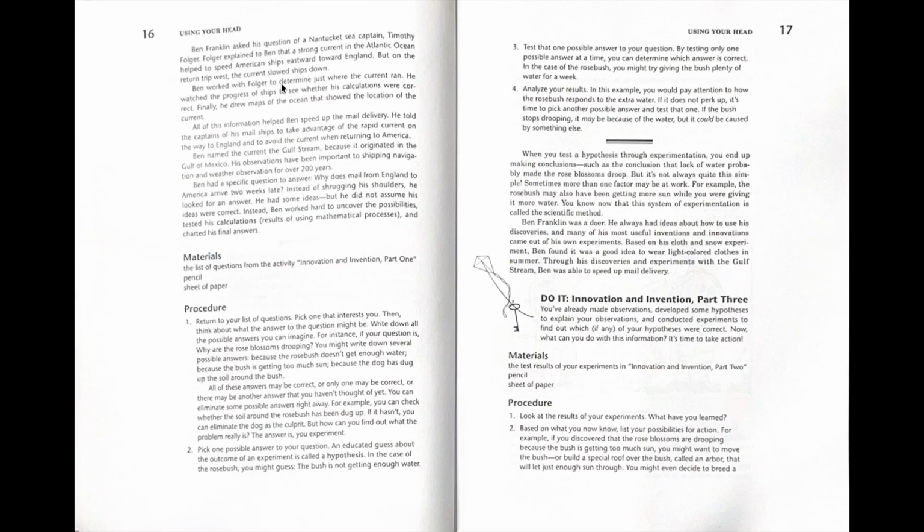Ben worked with Folger to determine just where the current ran. He watched the progress of ships to see whether his calculations were correct. Finally, he drew maps of the ocean that showed the location of the current. All of this information helped Ben speed up the mail delivery. He told the captains of his mail ships to take advantage of the rapid current on the way to England and to avoid the current when returning to America.